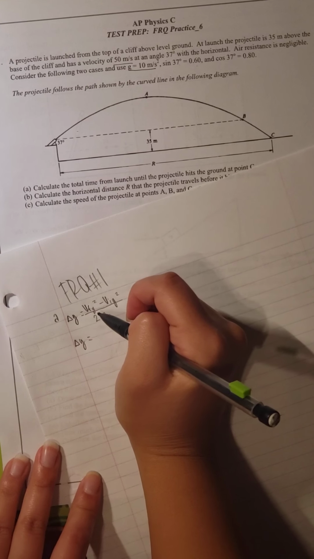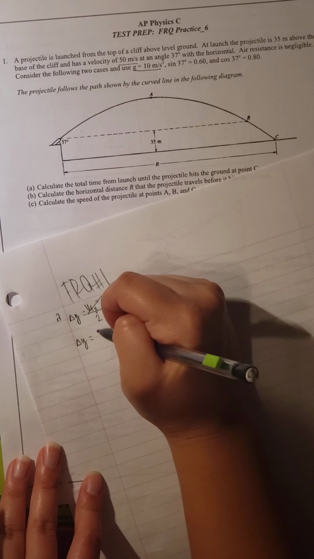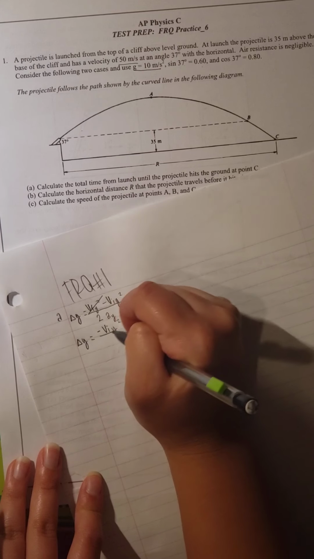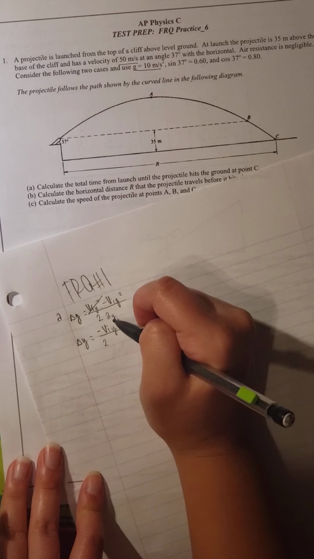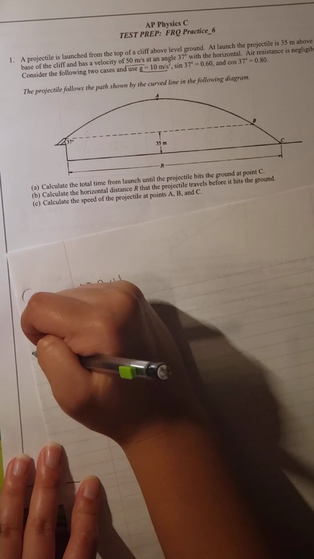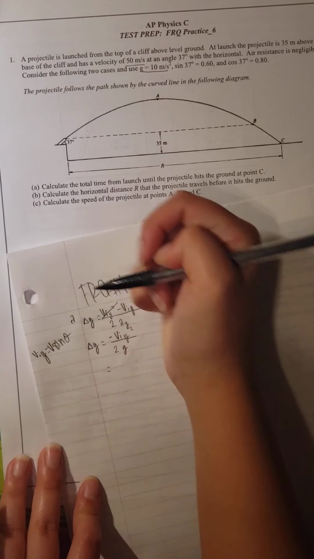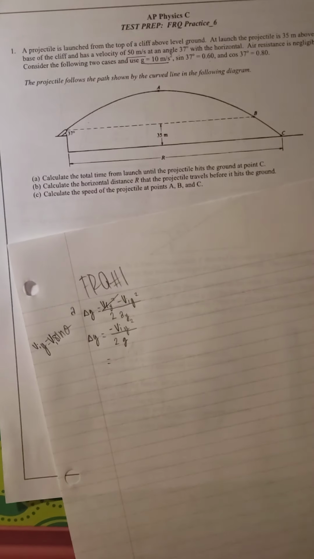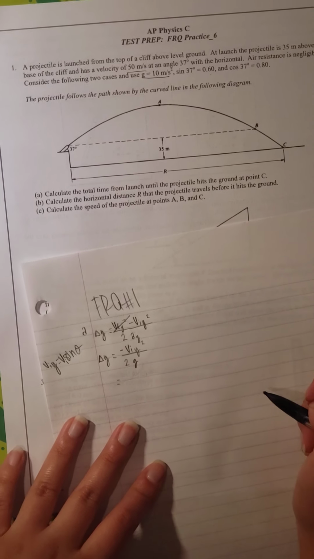So we know at max height that there is no Vy. And we know a in the y direction is g. So we know that Viy is equal to Vi sine theta. So we can go ahead and plug that in.